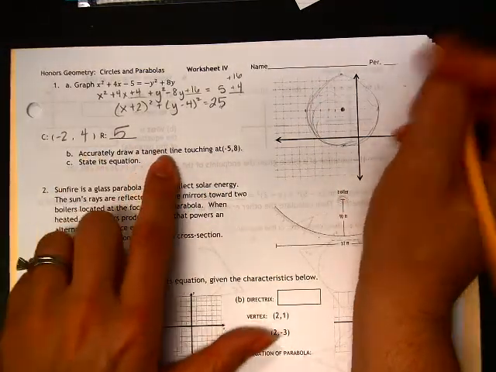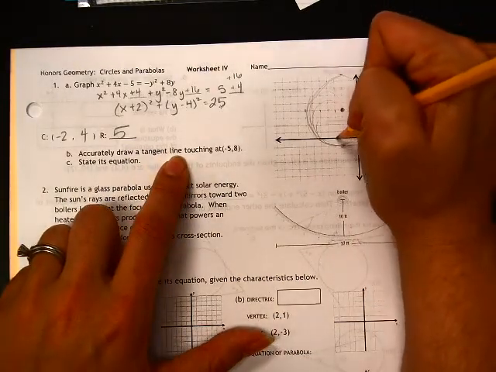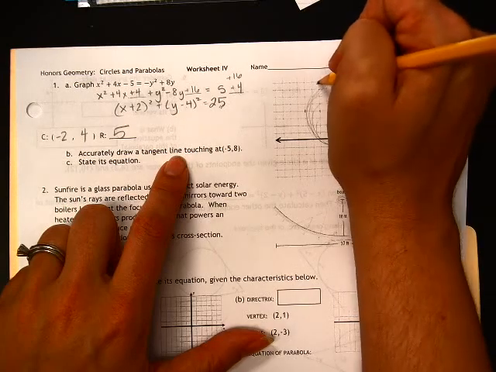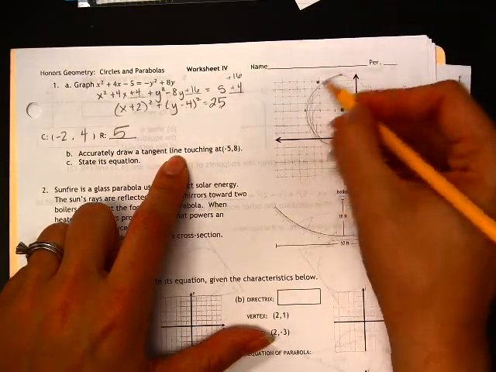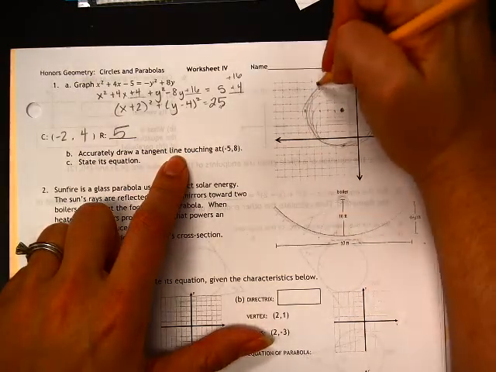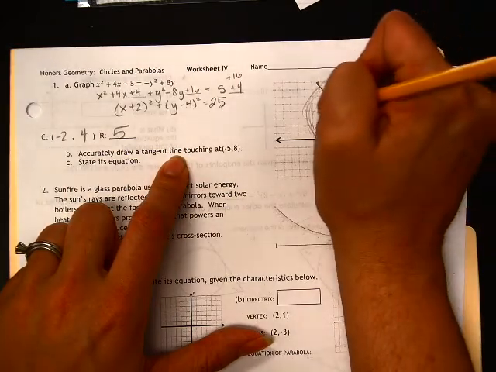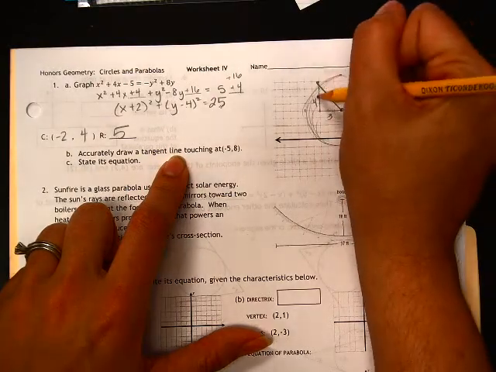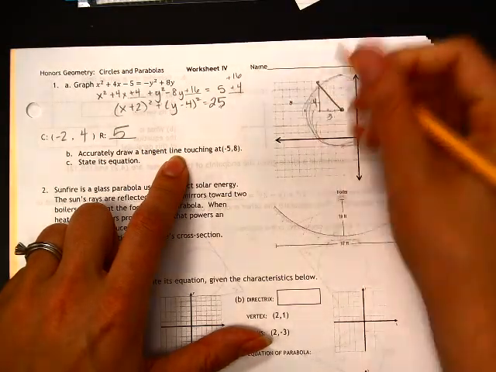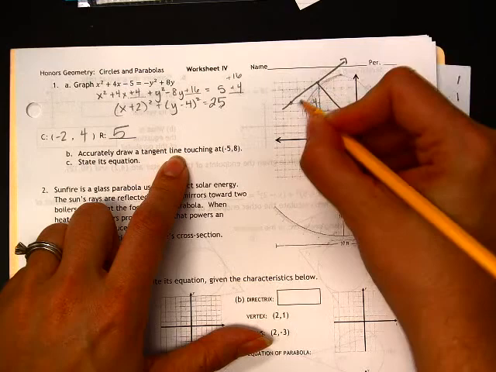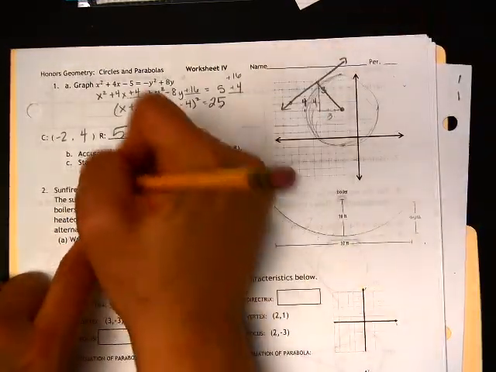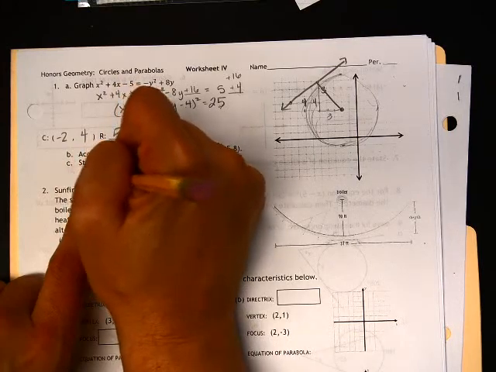And then I need to draw a tangent line touching at 1, 2, 3, 4, 5, 1, 2, 3, 4, 5, 6, 7, 8. So apparently my circle should have been more like that. Now, this slope is 3 and 4. So my tangent slope must be the negative reciprocal, which is 4 and 3. So it's going to go up 3 over 4. So we have my slope.